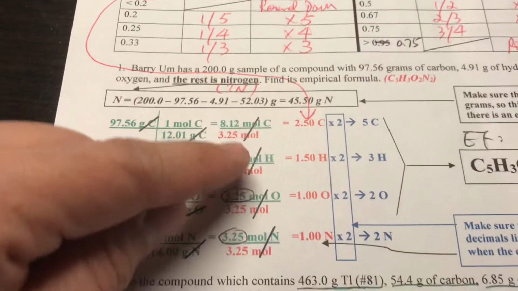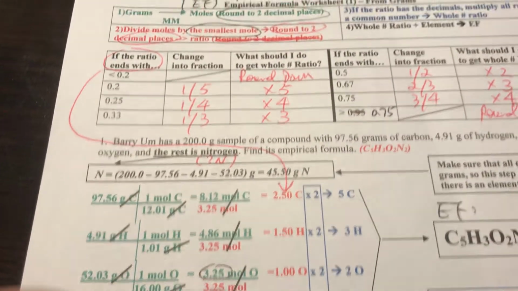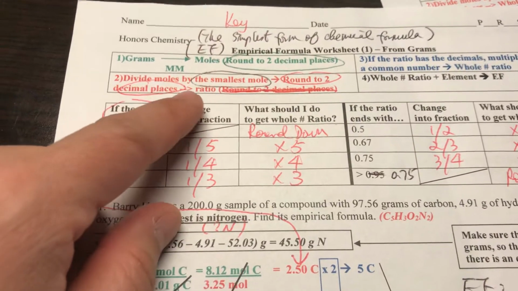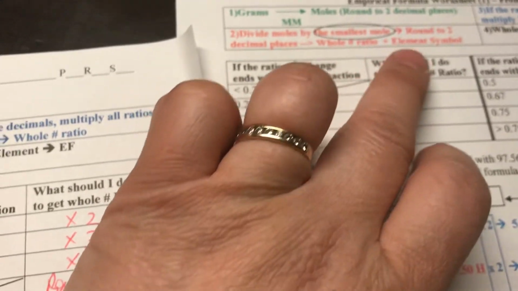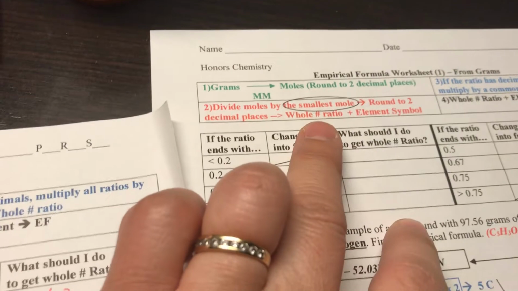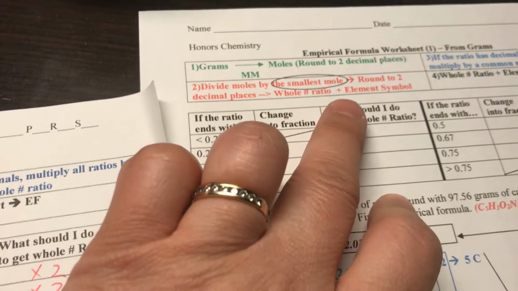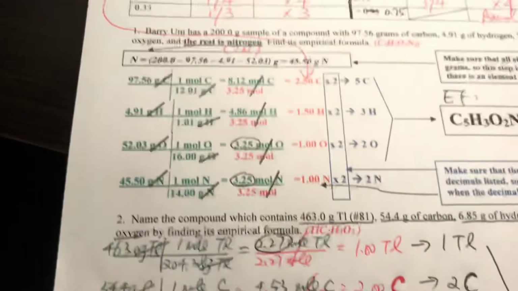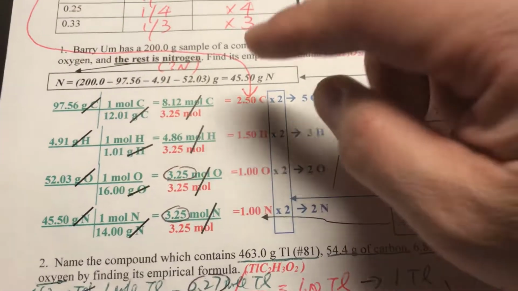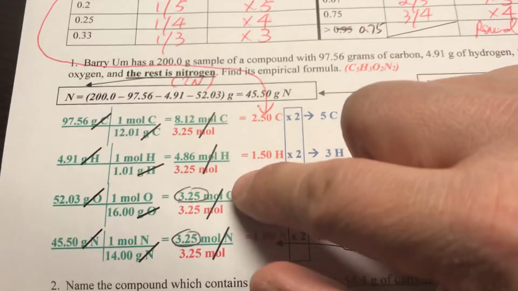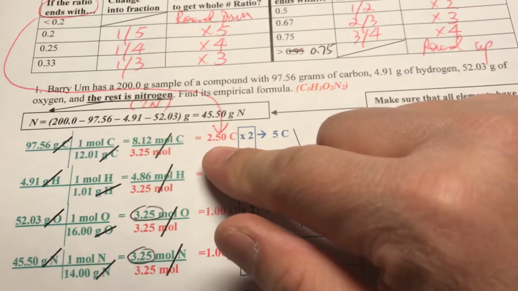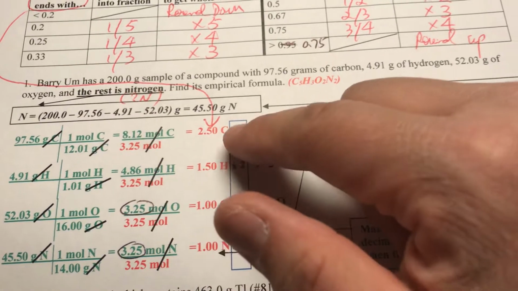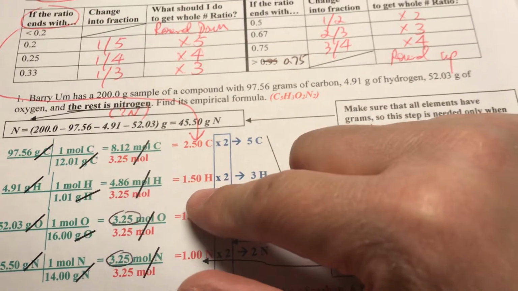We're going to divide everybody by 3.25, and then you're going to round to 2 places, and you should get a whole number ratio. So you divide by the smallest number of the mole, round it to 2 places, and hopefully you will get the whole number ratio, and then the element symbol. So 3.25 is the smallest, so we divide everybody by 3.25, and then you cancel mole. After that, you should have 2 decimal places everywhere, and then the element left over. That will be the red color.